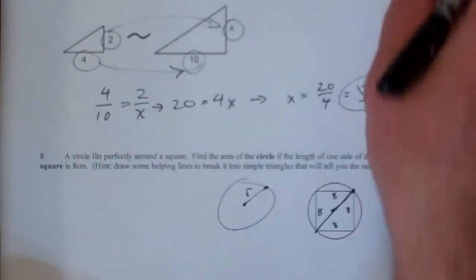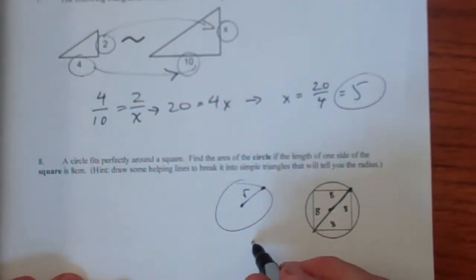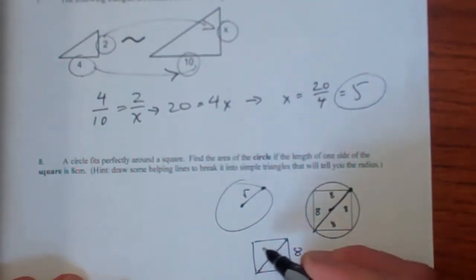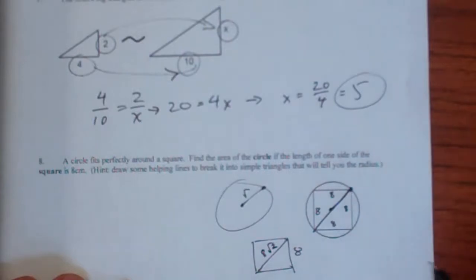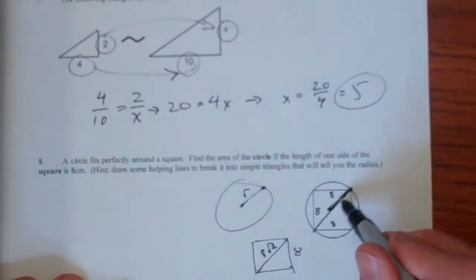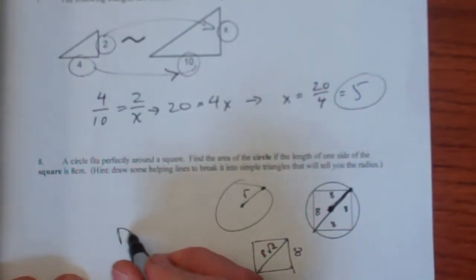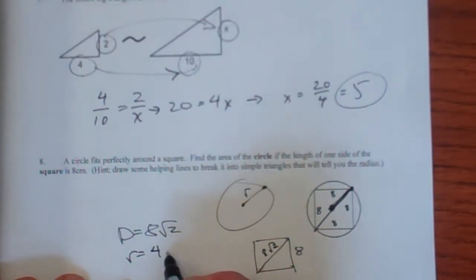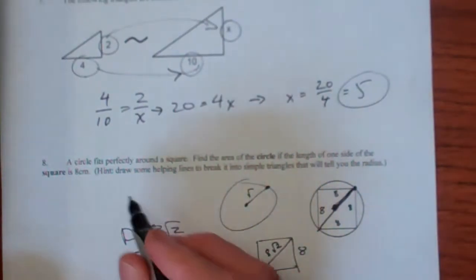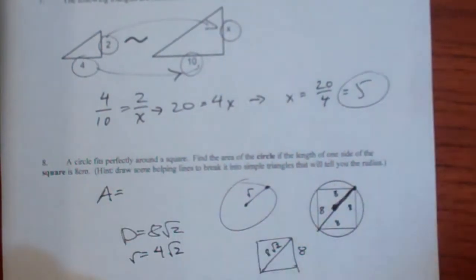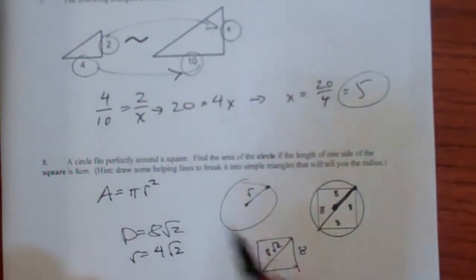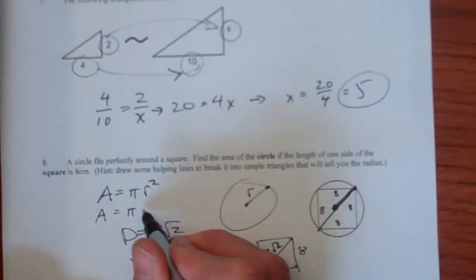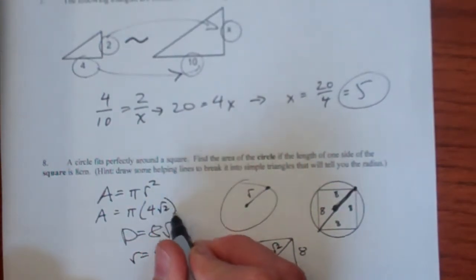So if it's a square with a length of 8 on a side, then this is 8 radical 2. I want half of that for the radius. So if the diameter equals 8 radical 2, the radius equals 4 radical 2, and now I can put it into the area formula, which is pi r squared. Okay, so that means it's equal to pi times 4 radical 2 squared.